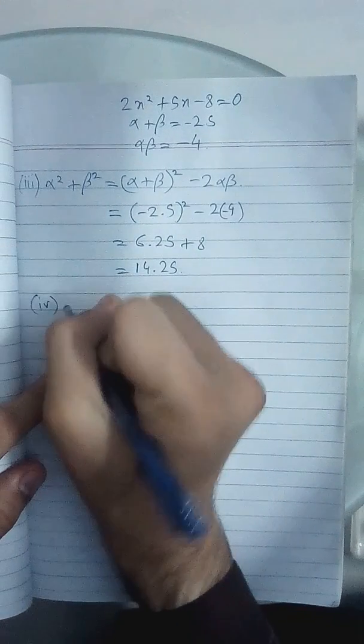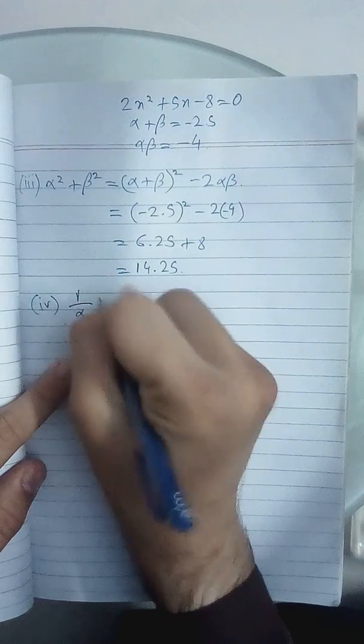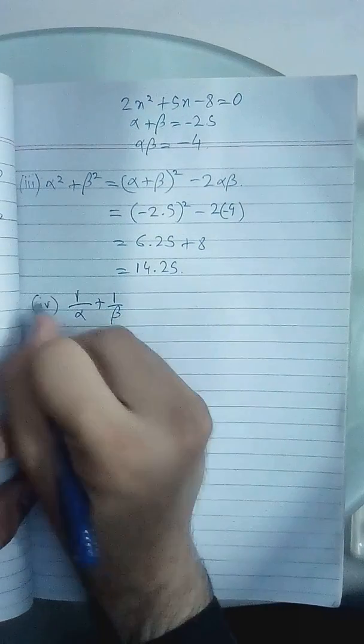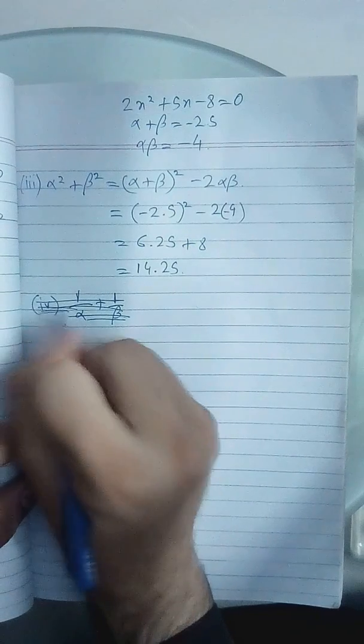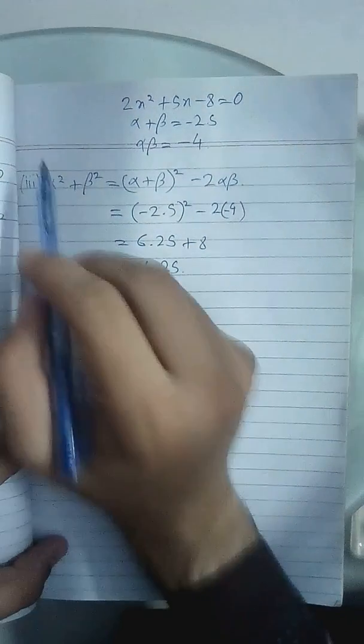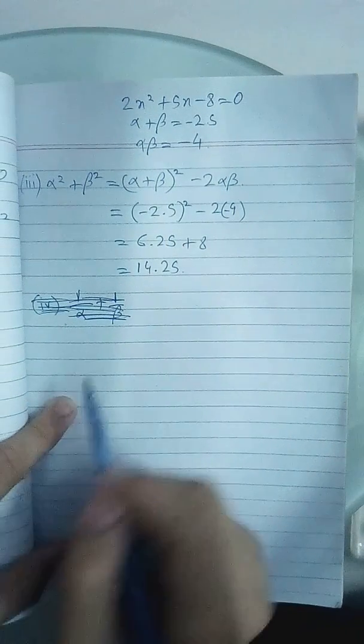The fourth part, we have to calculate 1 over alpha plus 1 over beta. But before that, I would just be repeating another method to calculate alpha square plus beta square. We can resume this part later.